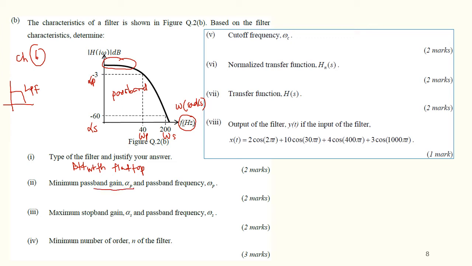All right, and then minimum passband gain. From the parameters you have identified earlier, you can write down the value of alpha p and alpha s, and also omega p and omega s. Please make sure you look at the notation carefully. In here you have f, but in the question you need to give your answer in omega, so obviously you need to multiply the frequency by 2 pi to get the omega values. Right, and then calculate the minimum filter order number.